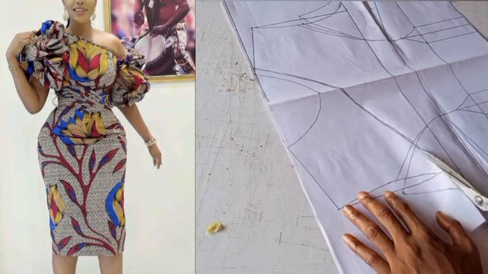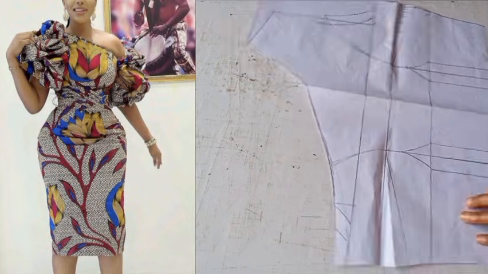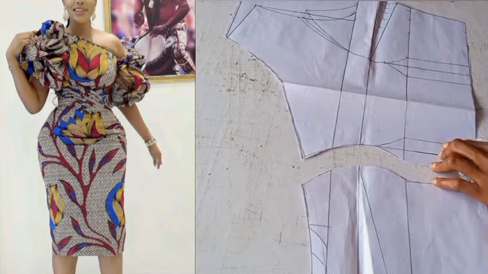In this video, we are going to be learning how to cut this beautiful Ankara dress with an asymmetric neckline.